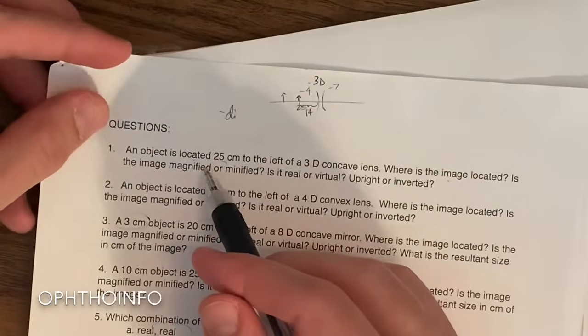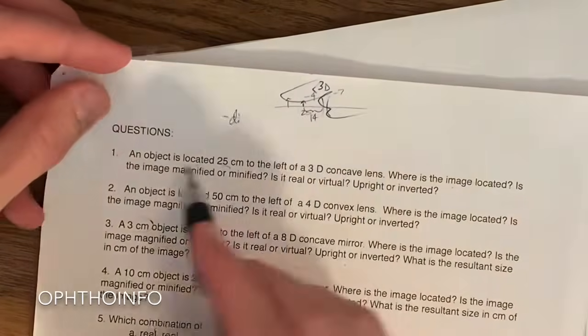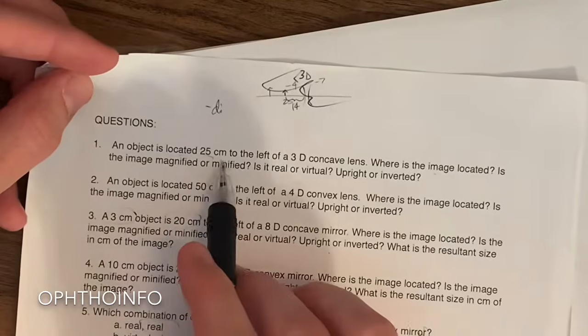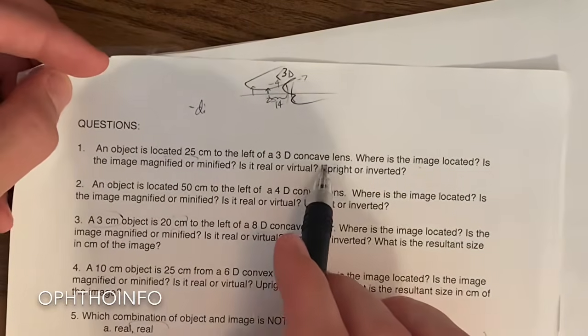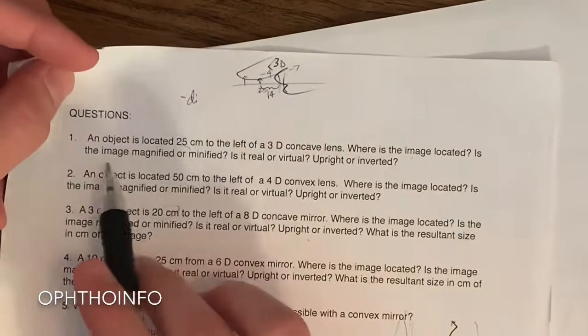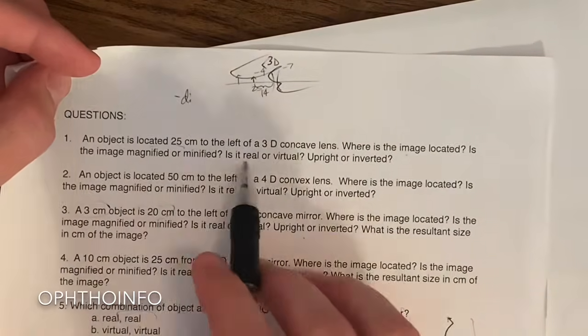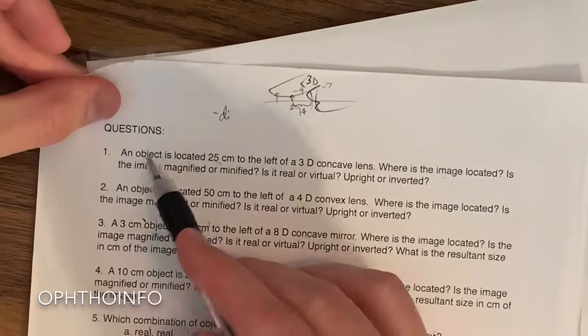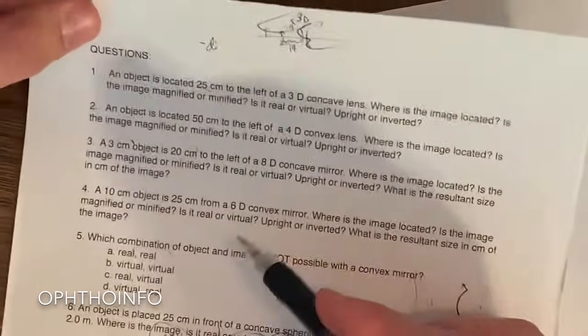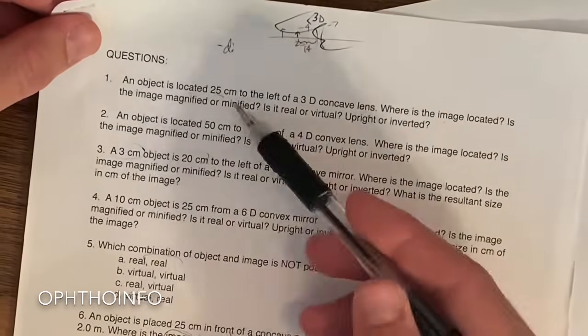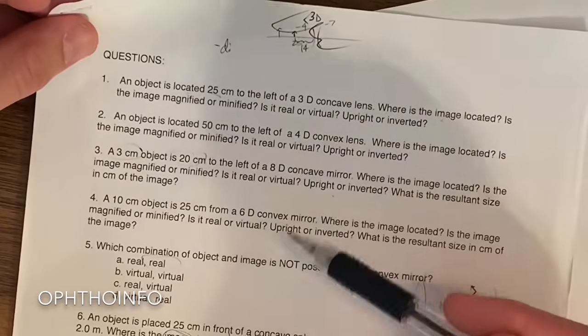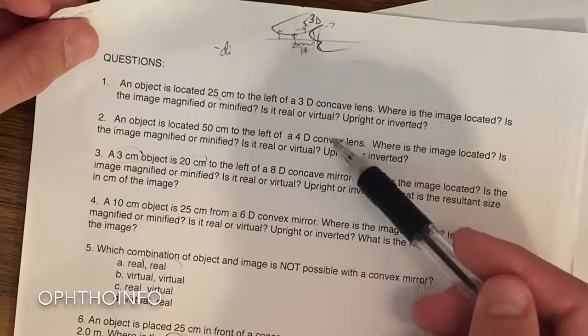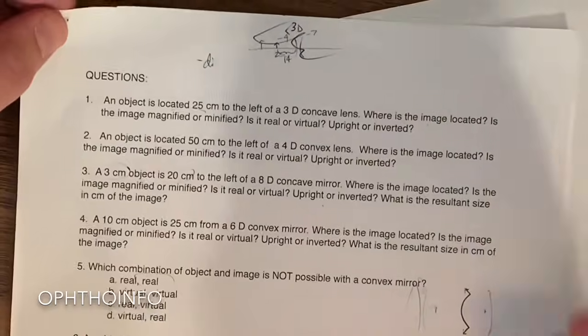So what are we working with? Ignore that. That's wrong. An object is 25 centimeters to the left of a 3 diopter concave lens. Where's the image? Is it magnified, minified, real, virtual, upright, inverted? We're going to figure out all these things for essentially 1 through 4 here, and it's just different distances and different mirrors and/or different types of lenses and then mirrors. So let's get to it.